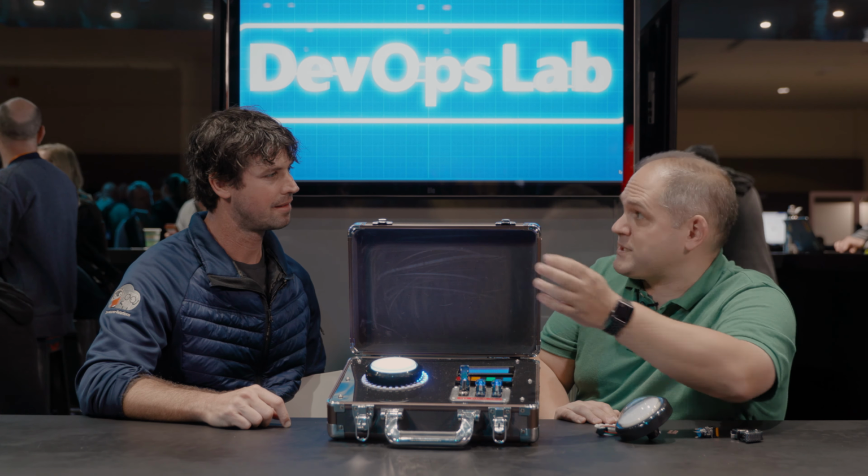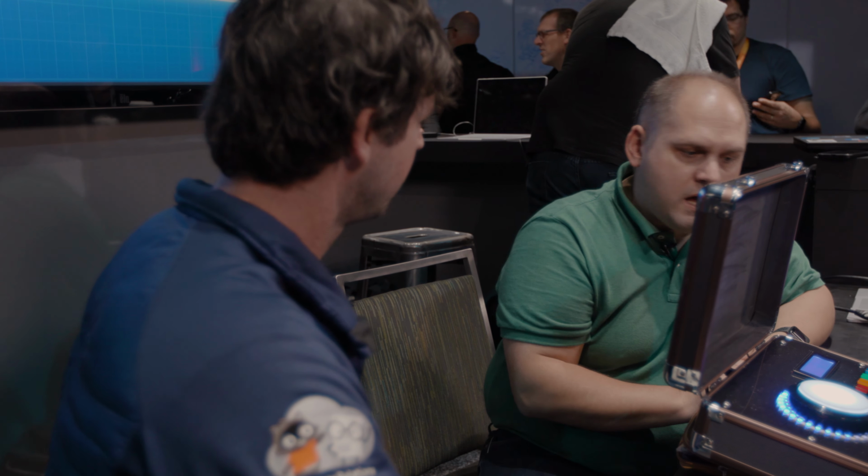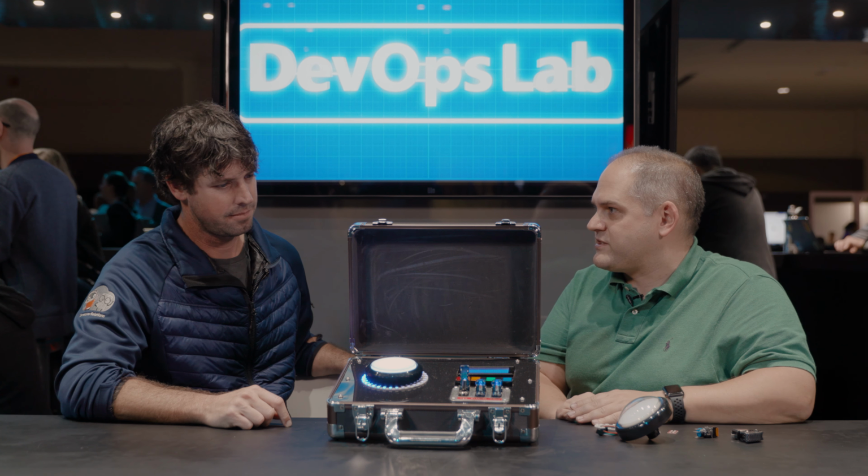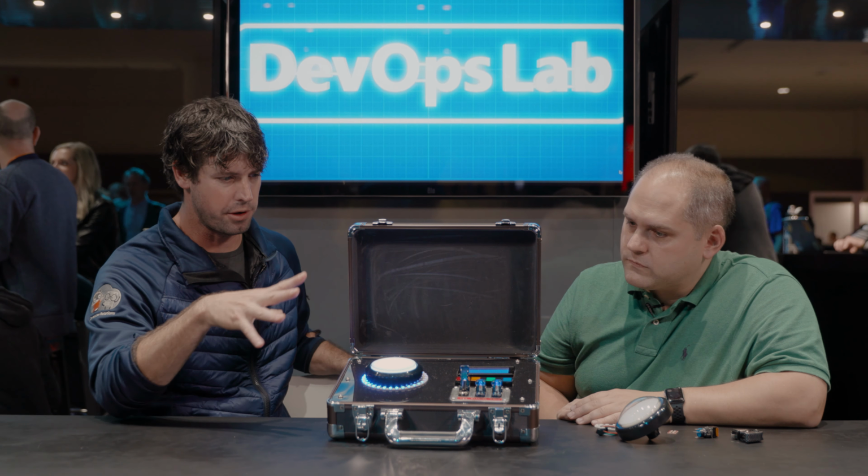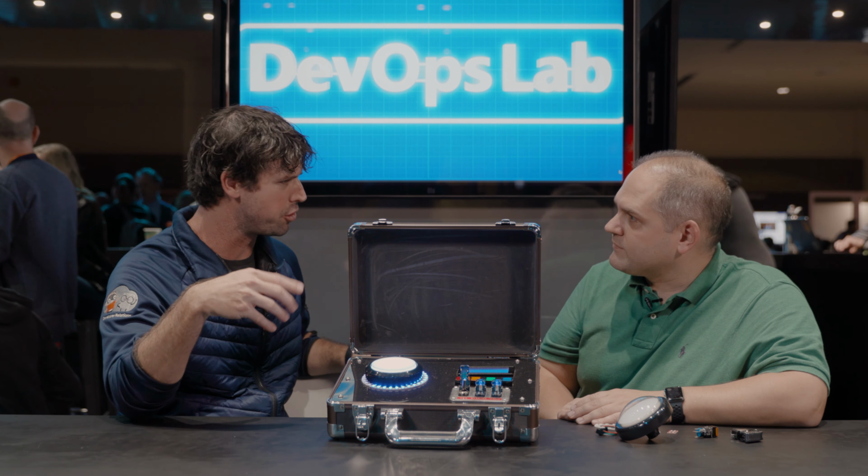And that Python API is what this uses, because this is just a Raspberry Pi running the Raspbian distribution inside. There are a few different things here. How did you make this yourself?